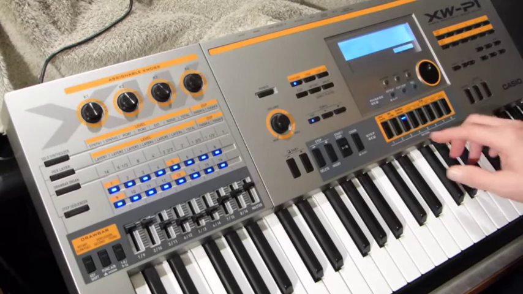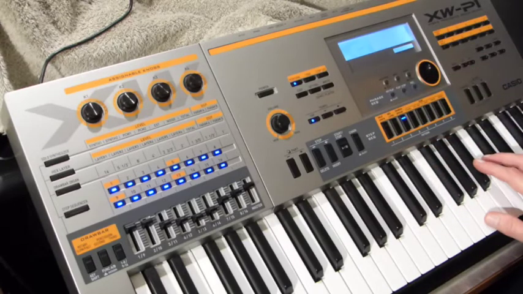So what you have to do is set the volume level on channel 1 if you're going to use the drawbar organ.